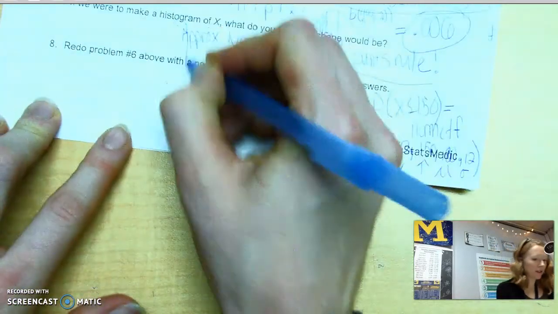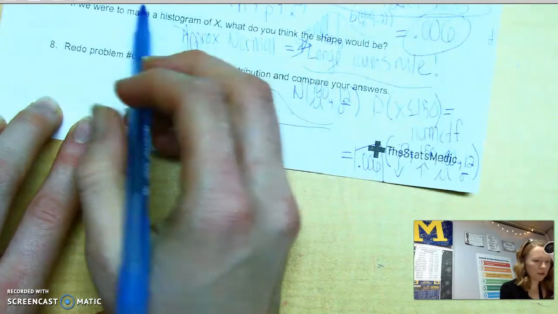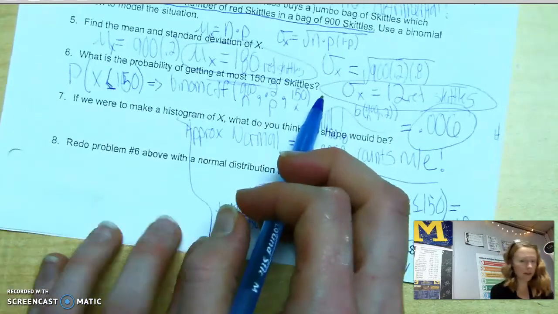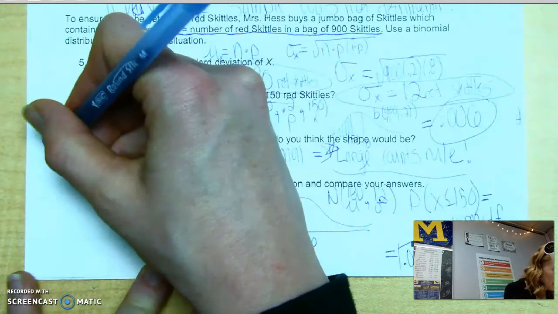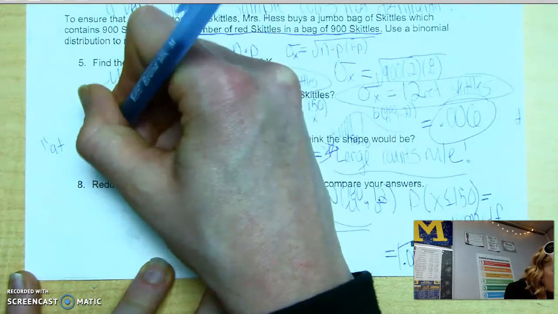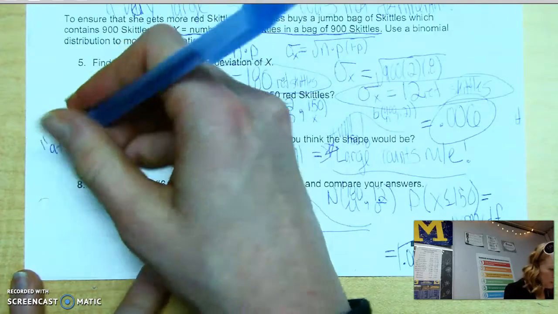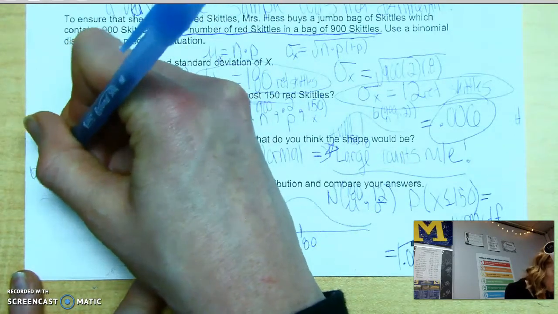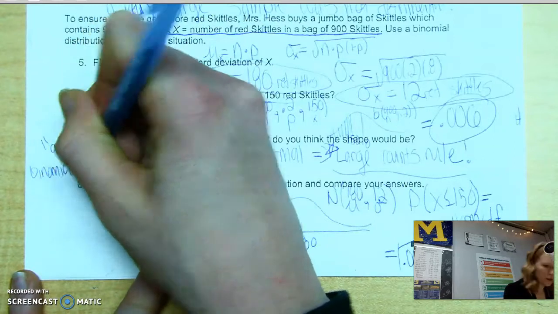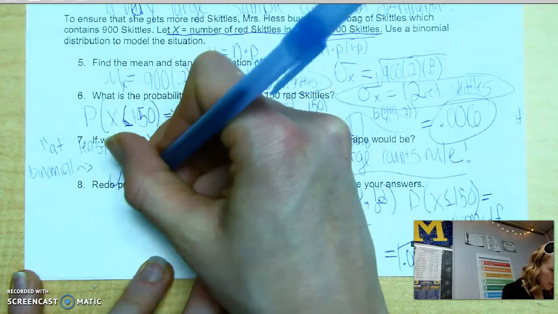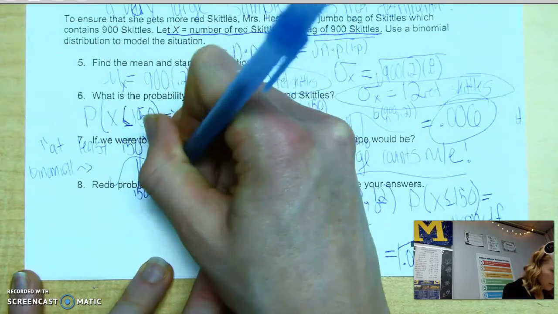I do want to practice something a little extra though. So I want to do the same problem again. You know how it said at most 150 red Skittles? I want to go with at least 150. And then we're going to do it with binomial approximations. So when you're talking about at least 150, remember that's 150 or above, right?